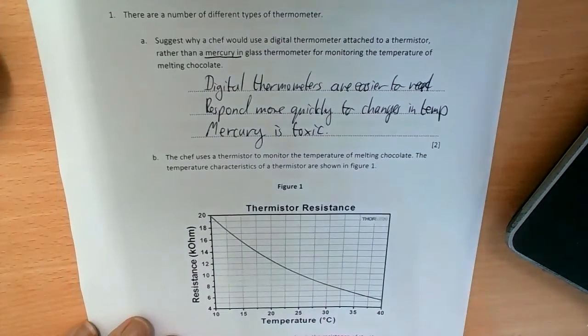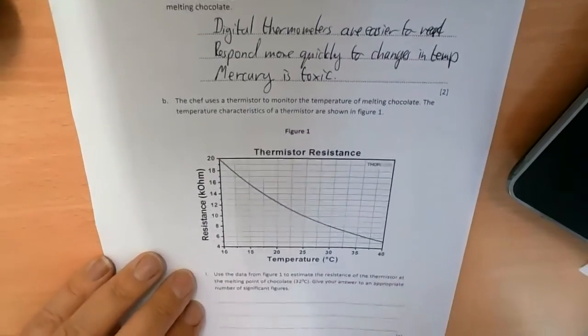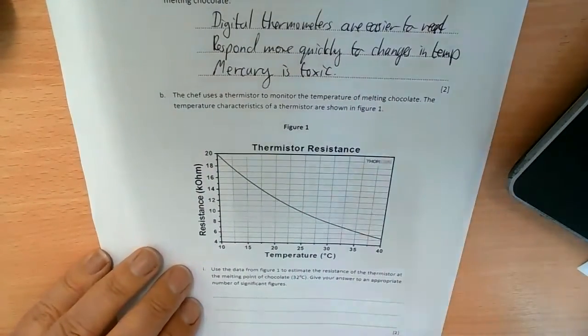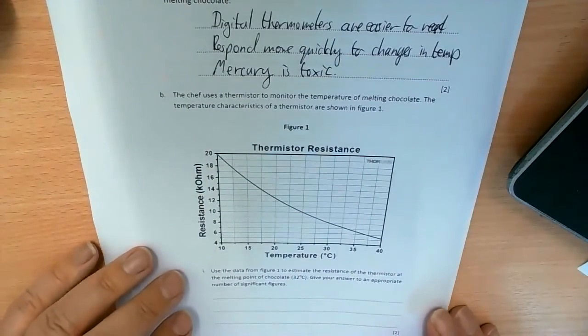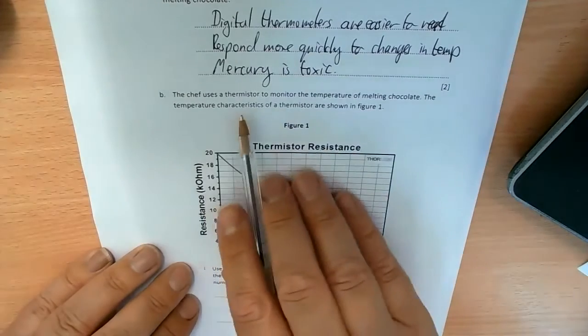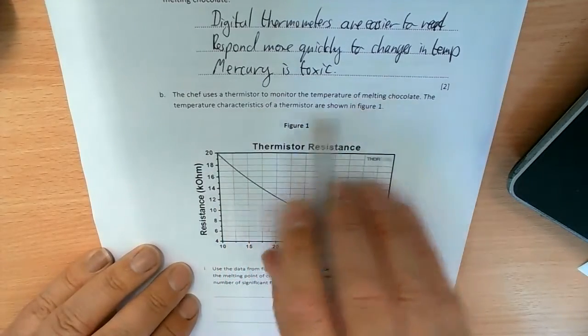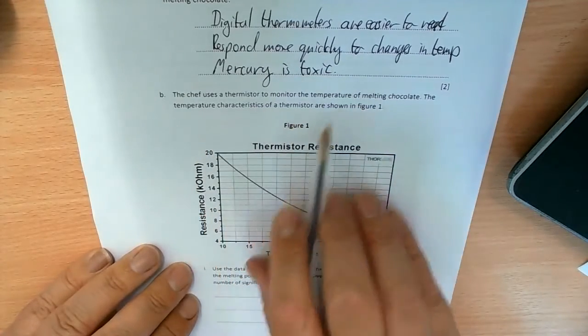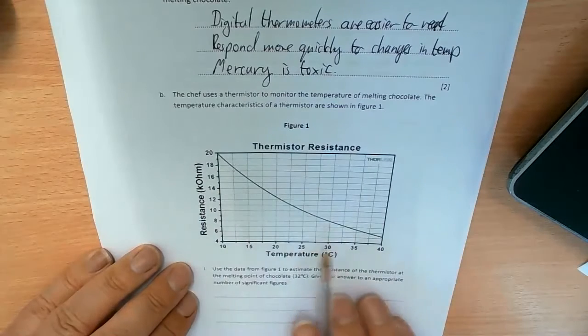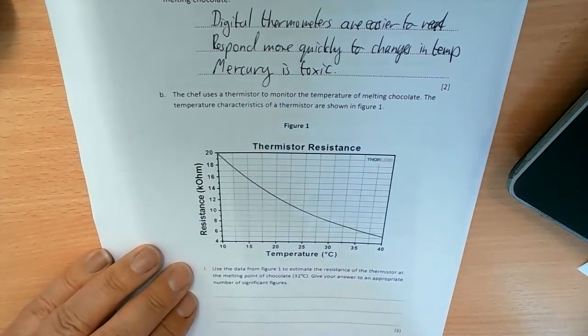So the next question then is looking at the thermistor used in a hypothetical digital thermometer. It says the chef used the thermistor to monitor the temperature of melting chocolate. The temperature characteristics of a thermistor are shown here. So this is sort of what happens to the resistance as the temperature changes.